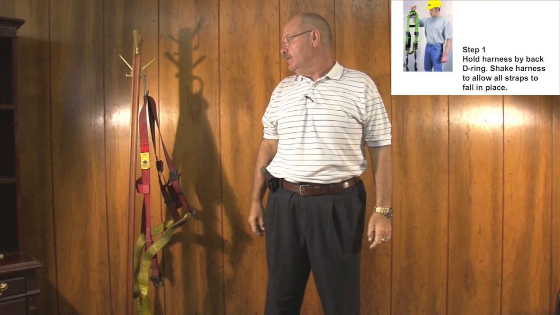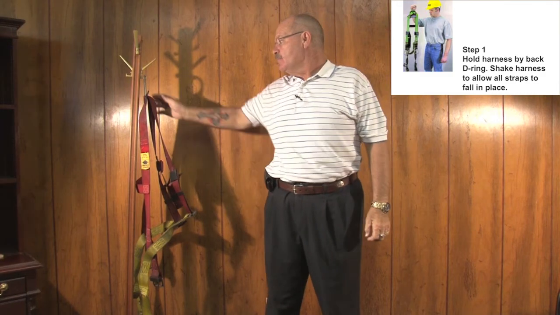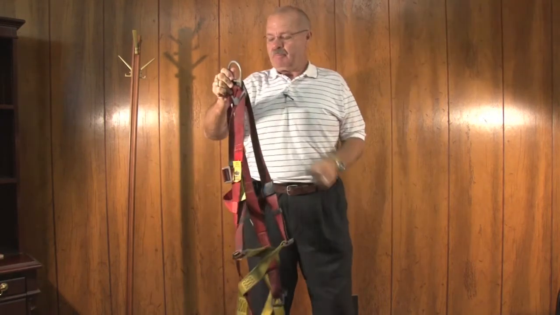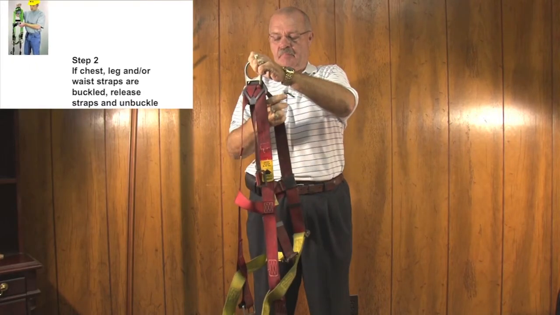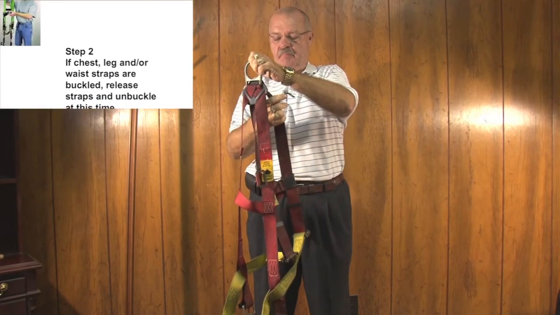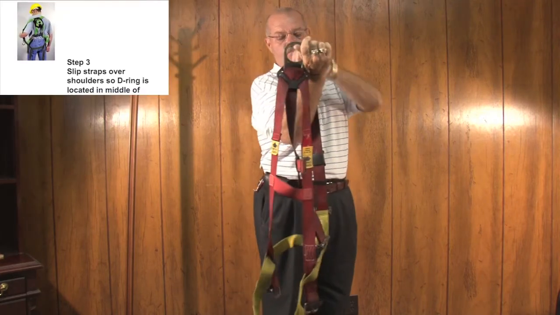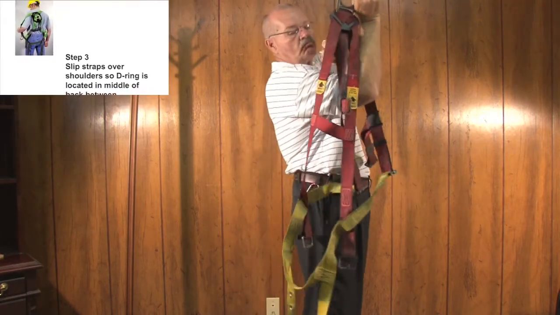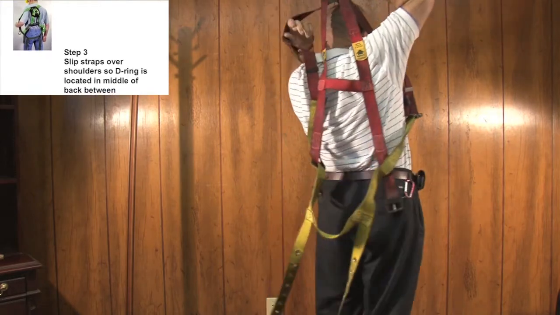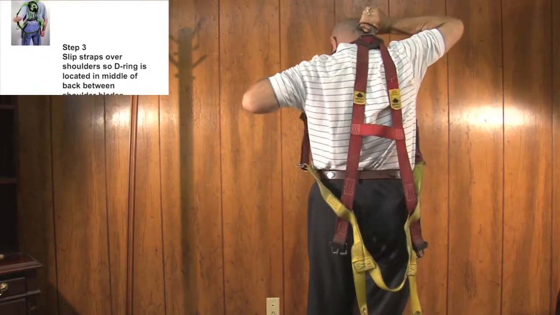Hold the harness by the back D-ring. Shake the harness to allow the straps to fall into the correct place. Now, if there are any straps that are buckled, unbuckle them at this point. Now at this step, you want to slip the straps over the shoulders so that the D-ring is located between the shoulder blades.